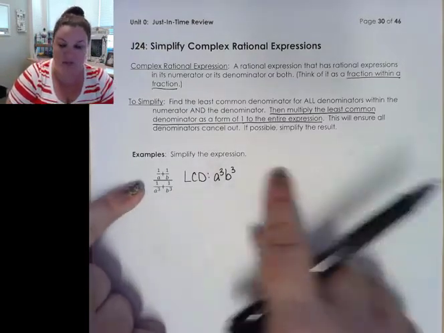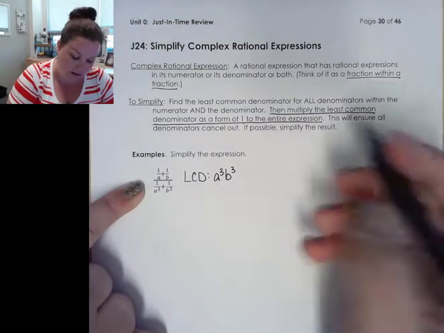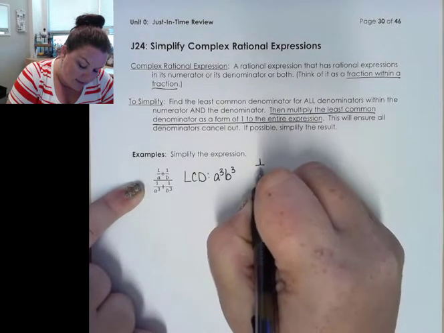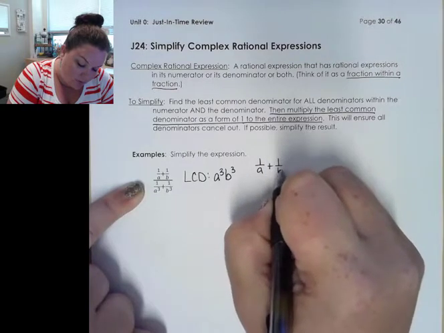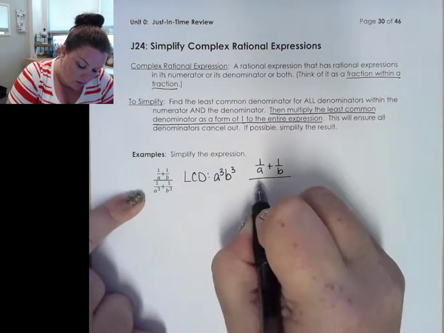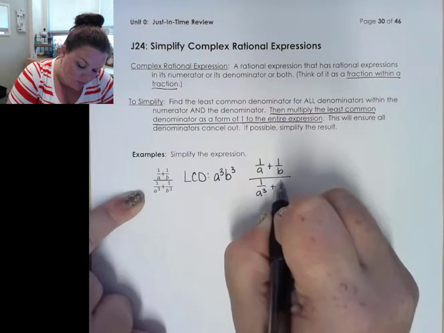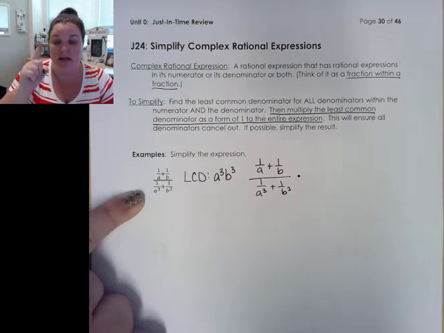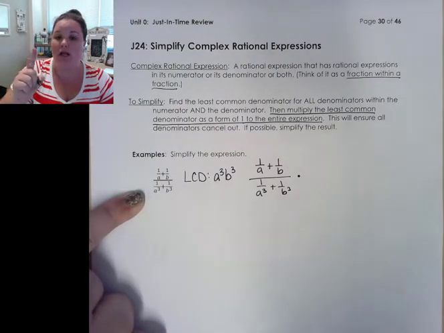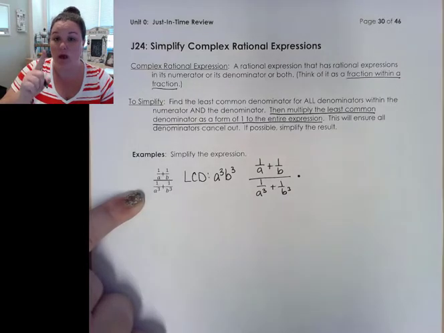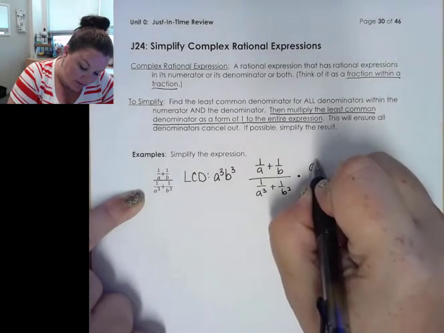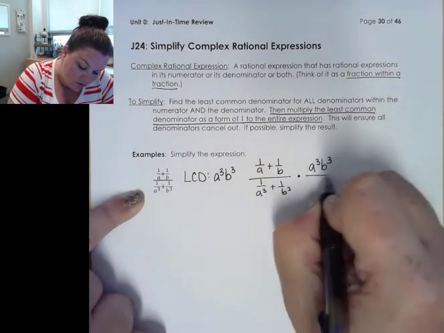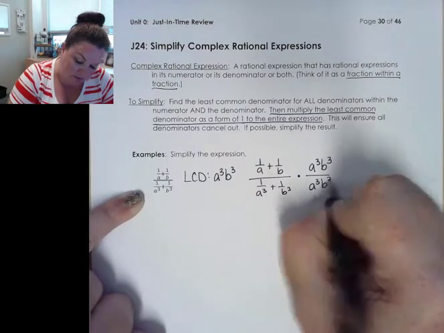So I'm just going to write this out to the side. You don't have to write this if you don't want to. But basically I want to do 1 over A plus 1 over B, all over 1 over A cubed plus 1 over B cubed, times 1. And remember, if I multiply anything by 1, it doesn't change the value. Instead of writing a 1, I can write any value over itself. So I want to multiply by A cubed B cubed over A cubed B cubed, right?